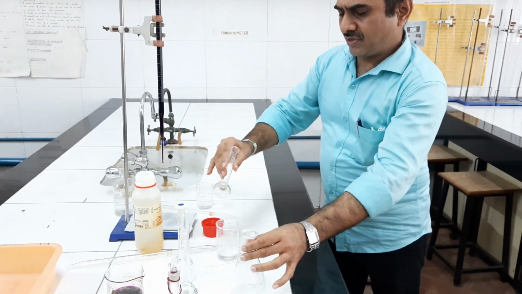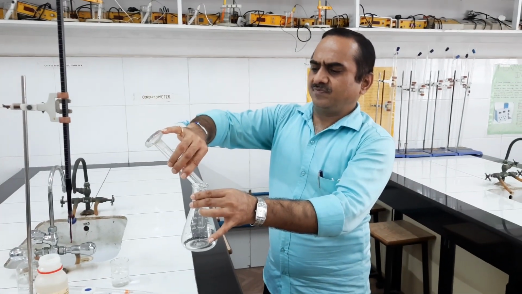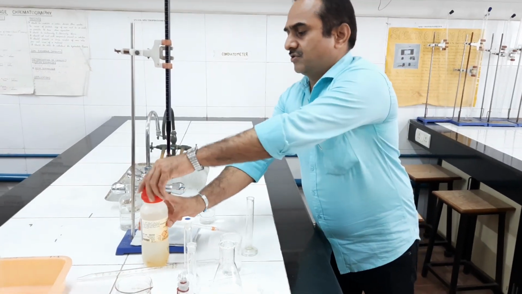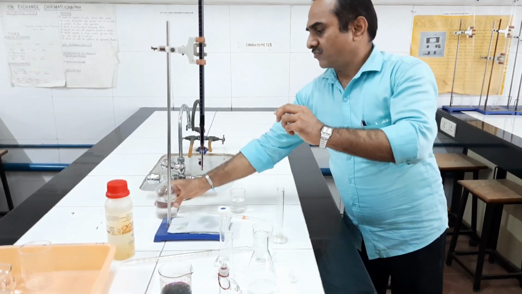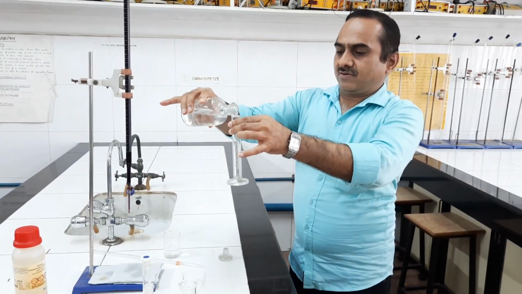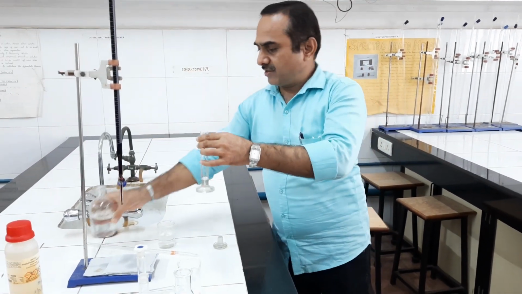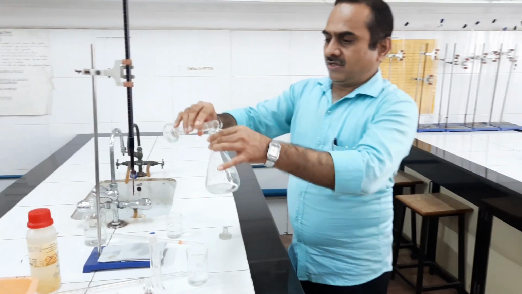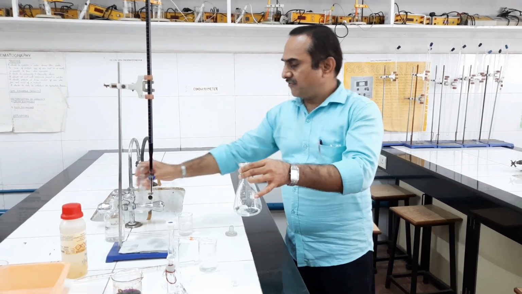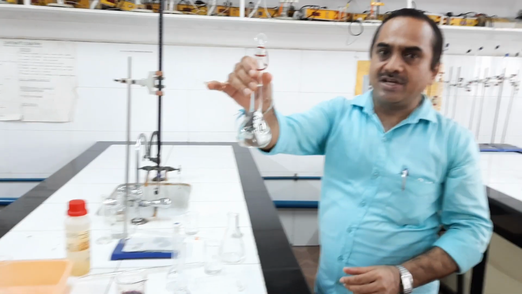Phosphoric acid I am taking now in the conical flask with the help of a measuring cylinder. Then we need to take 5 ml sulfuric acid. This is dilute sulfuric acid. Five ml dilute sulfuric acid is required to be added, and then exactly 25 ml Fe2+ solution has to be taken. This is 0.1 N Fe2+ solution.